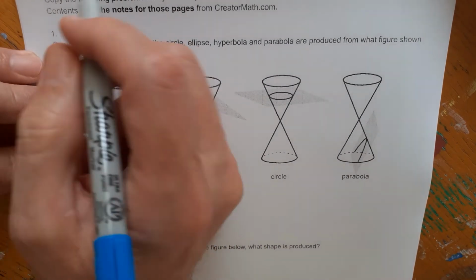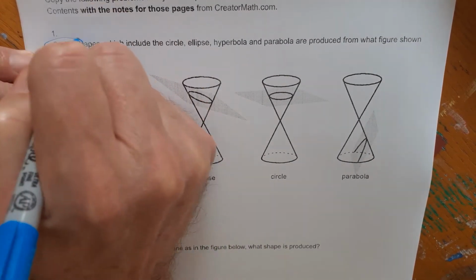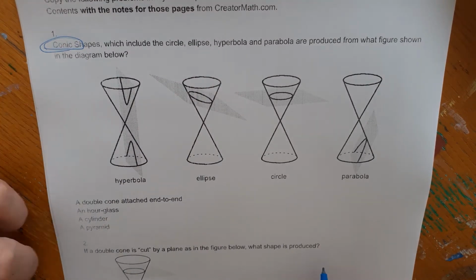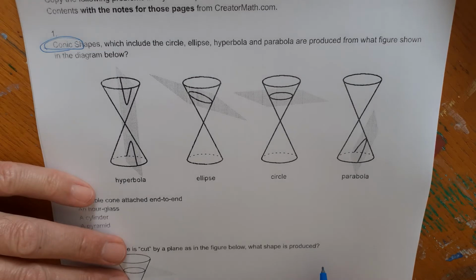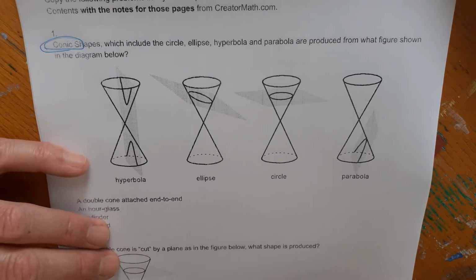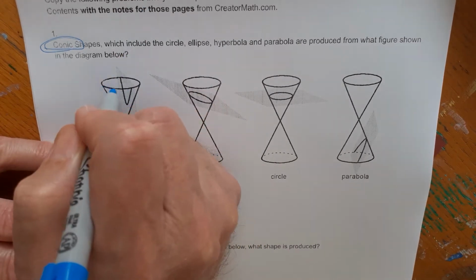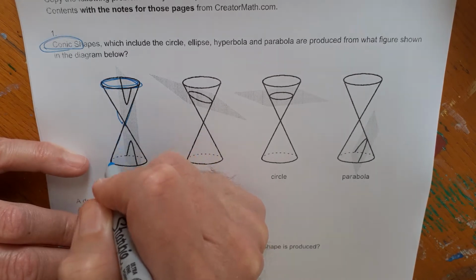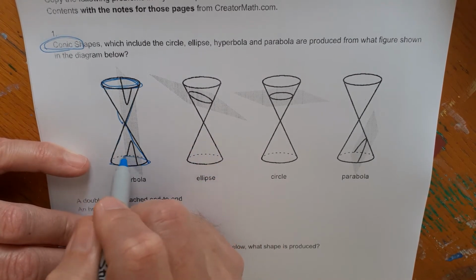So, conic shapes. Conic shapes are those produced by slicing a plane through a double cone, which is a point-to-point, three-dimensional shape. So here we have, let's try to draw over this one. Here we have a cone, right? This is a cone here, and point-to-point is another cone drawn up against it.